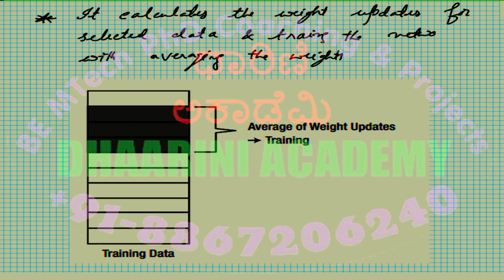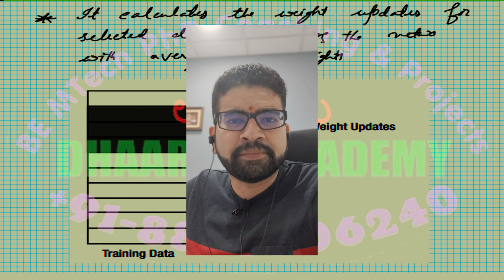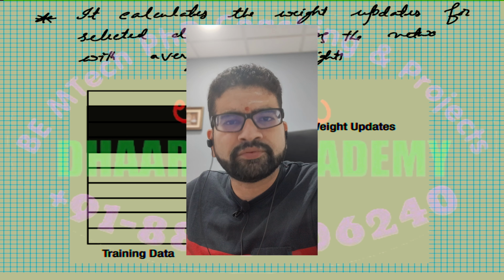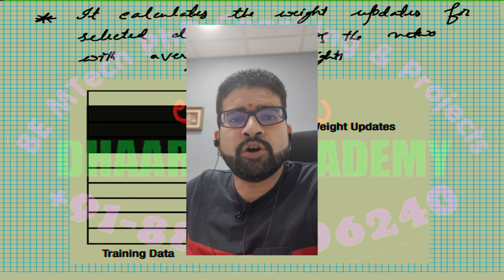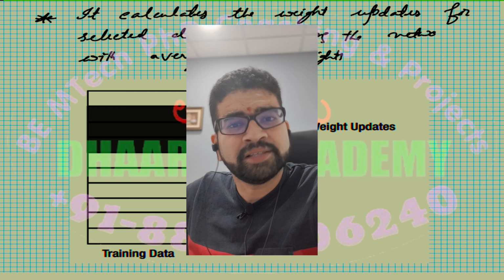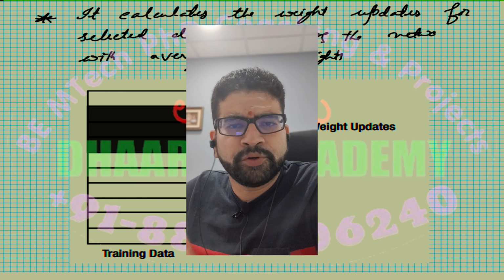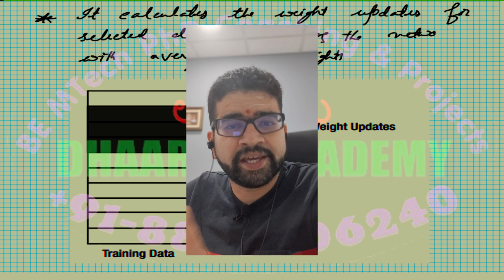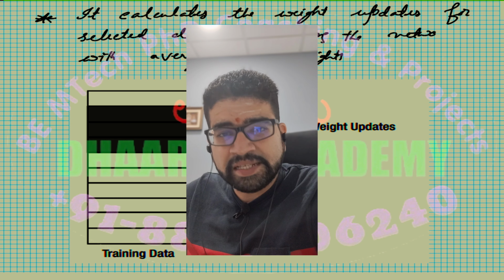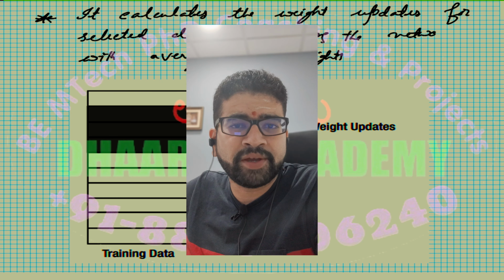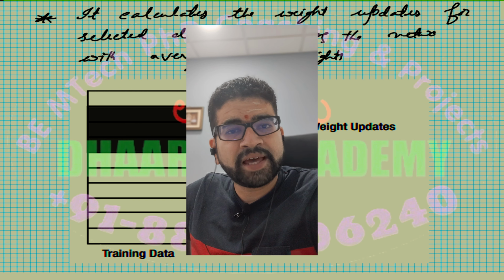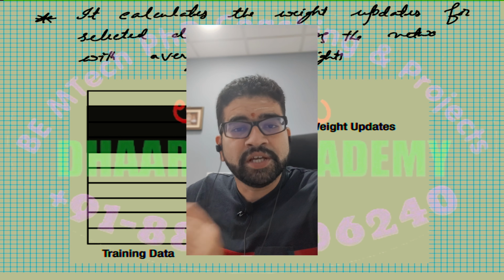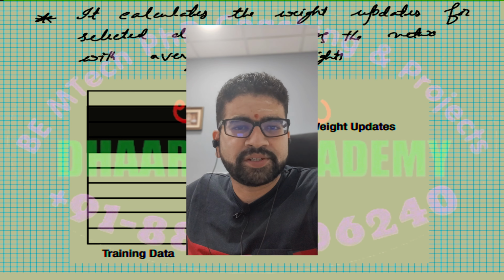SGD is faster, but batch is considered a stable training method, because you are not using the weight update for every training data point, since some of the training data may give you a wrong amount of error. The error is supposed to increase, but because of some ambiguity in the data set, you may get a wrong error calculated. If you instantaneously update the weights, it affects the weight updation algorithm. So if you go for the batch size, you are taking the average of say 10 data, 20 data, and so on.